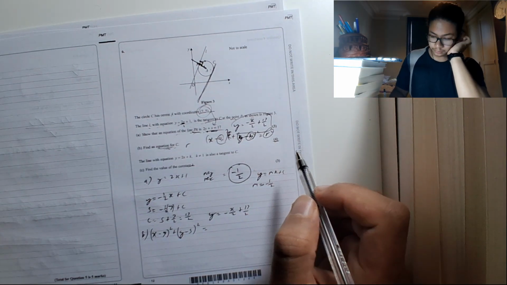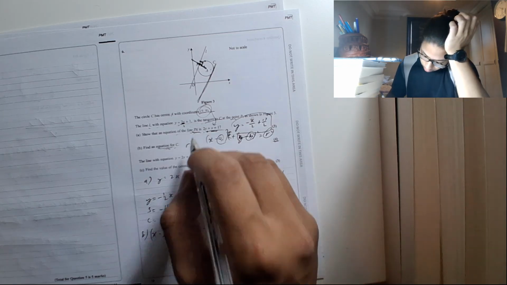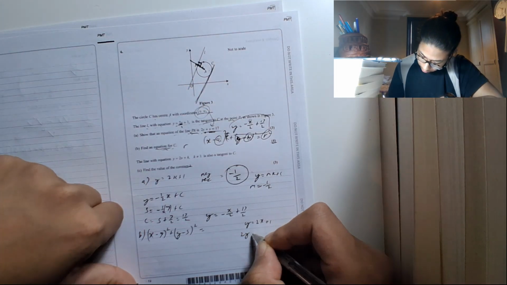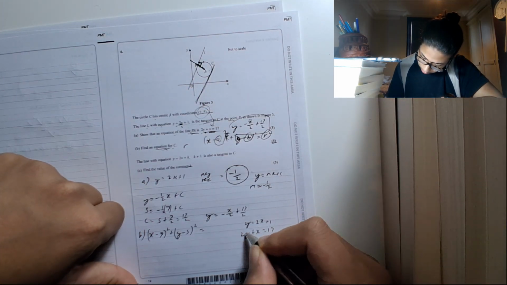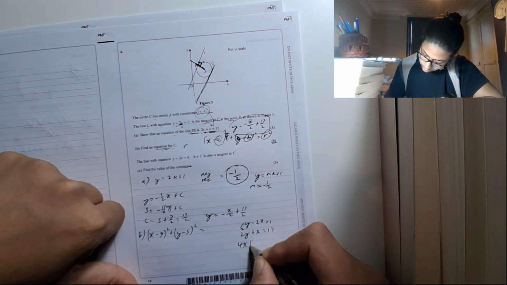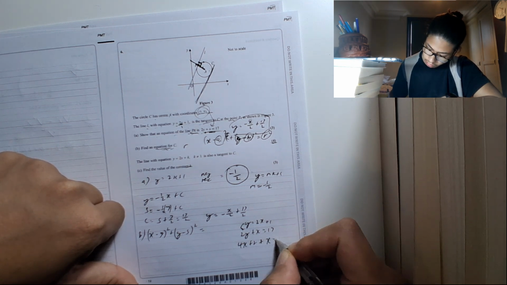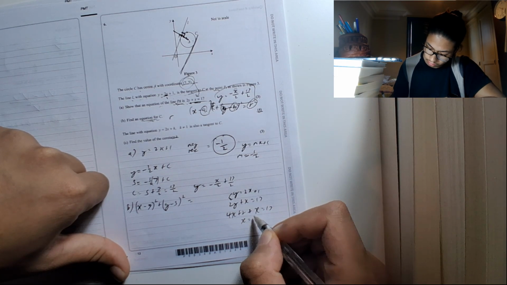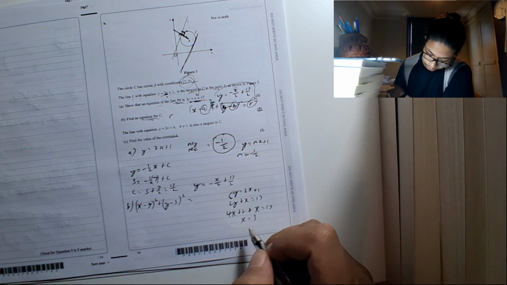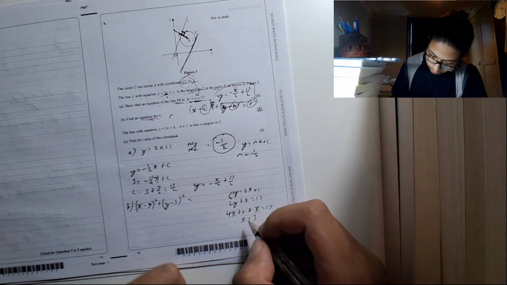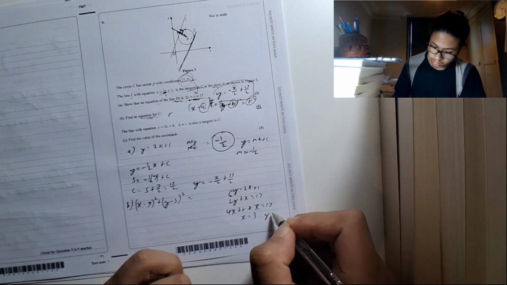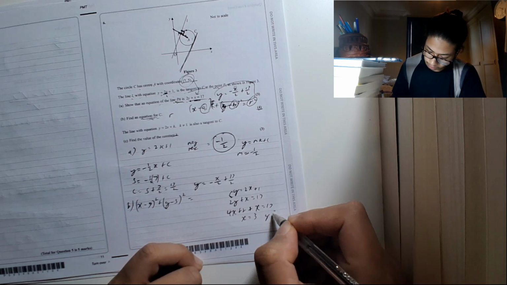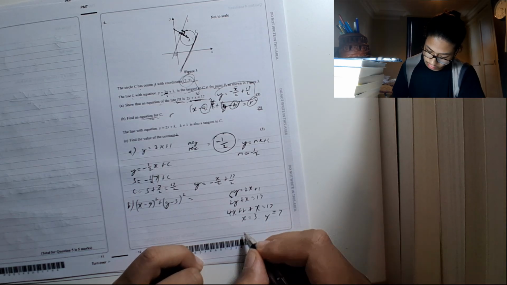There's 4 marks, so let's work out the radius. We have y equals 2x plus 1, and then we have 2y plus x equals 17. We can put this in here, so we get 4x plus 2 plus x equals 17, so x is 3. Let me just check it, yeah. So when x is 3, y is 7. Yeah, that checks out.